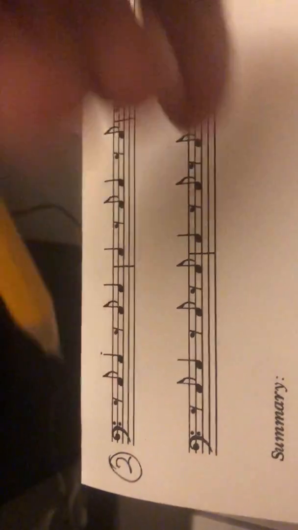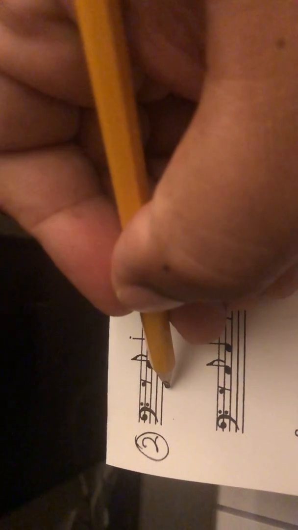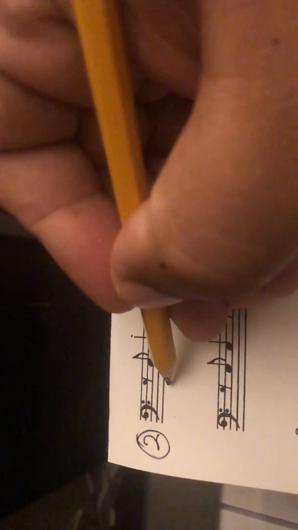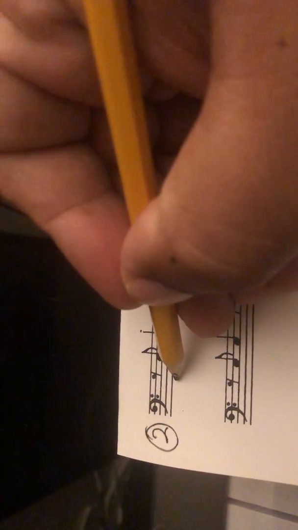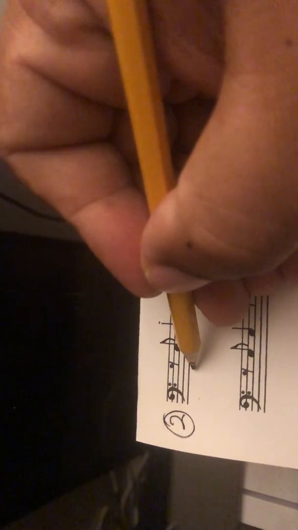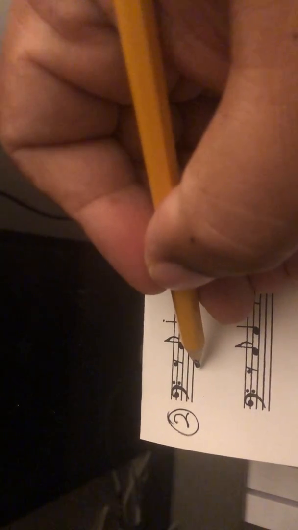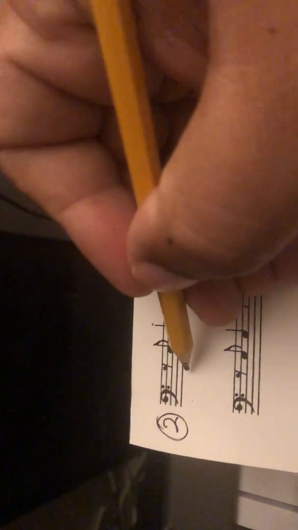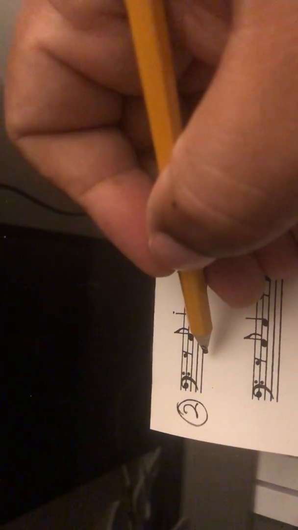Now again, this is an eighth rest, and it's the first note or rest in the measure. So automatically, we already know that that is a downbeat. Downbeats always precede an upbeat. Downbeat first, upbeat second. Think of it as a basketball.